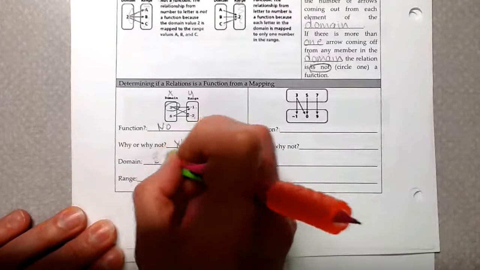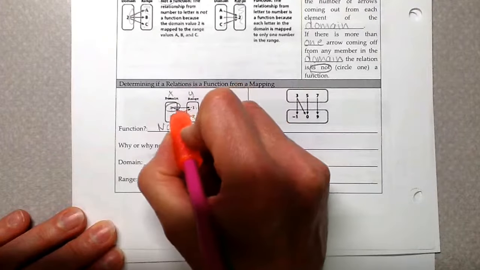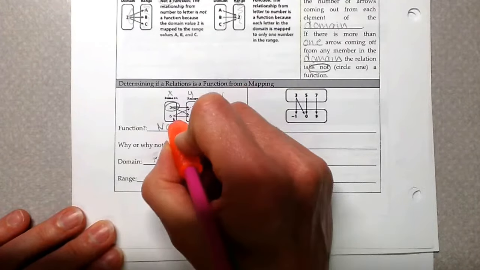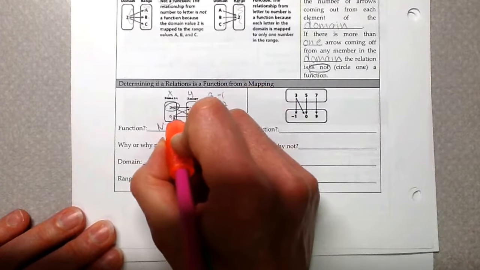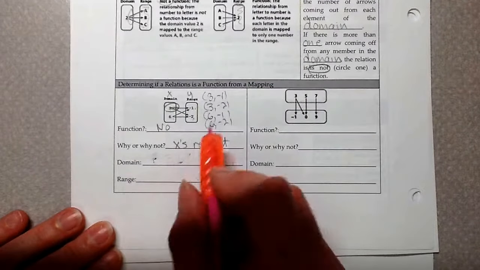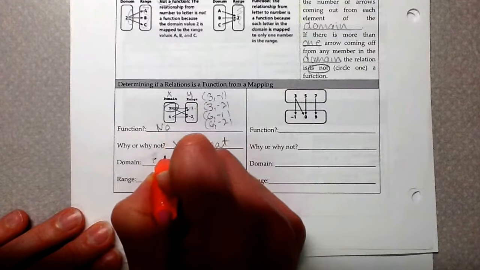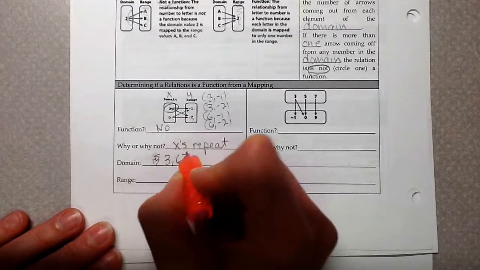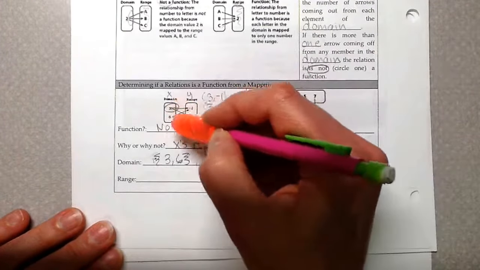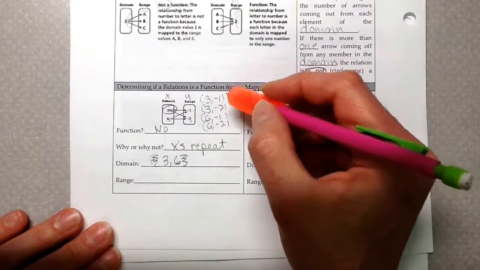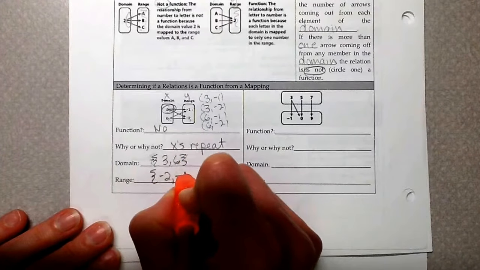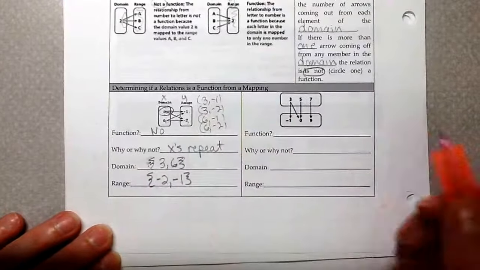Well, it might be easier to do this. Let's list the ordered pairs up here. We have 3, -1. We have 3, -2. We have 6, -1. And we have 6, -2. Okay, so from least to greatest, again, we have 3 and 6 for our domain. And as you can see here, the 3's repeat and the 6's repeat, but we don't list the repeats when we name the domain. So now for the range, I have -2, remember least to greatest, and -1. We don't list the repeats.